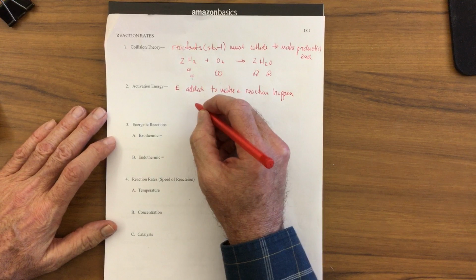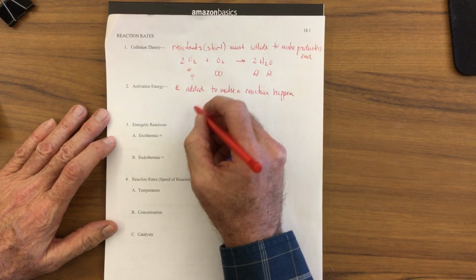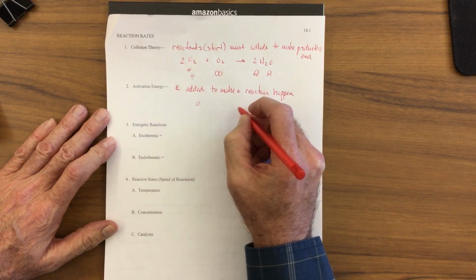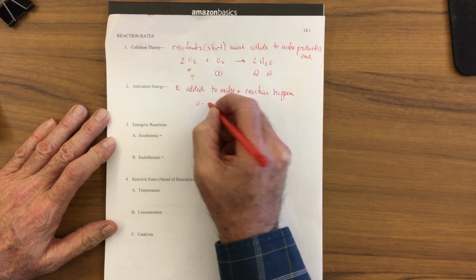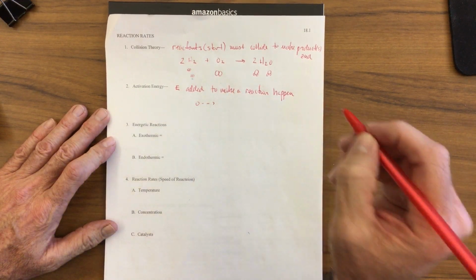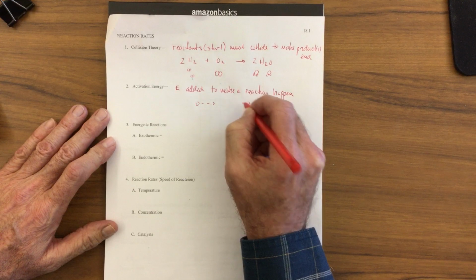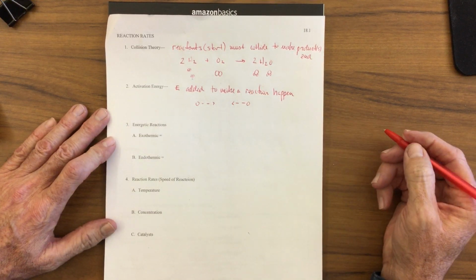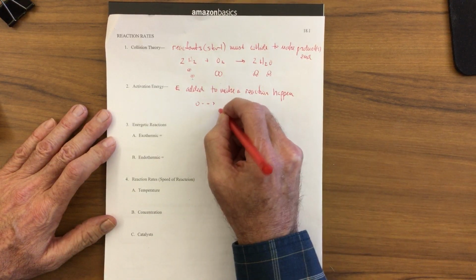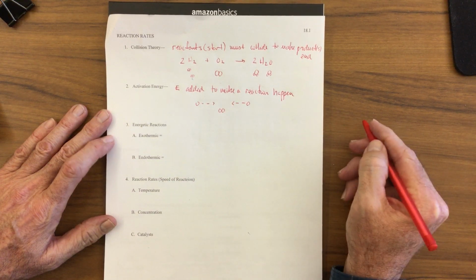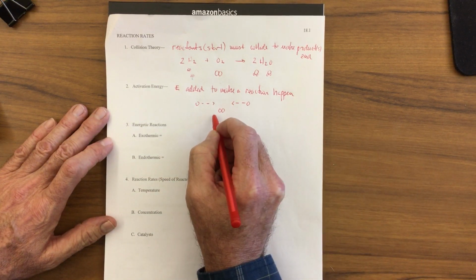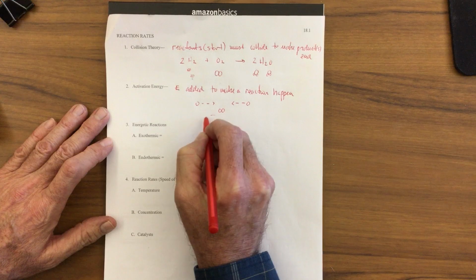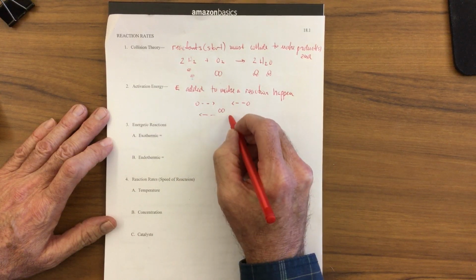So if you just have collisions, it's just not enough. So if you imagine the two pieces of Play-Doh, and I'm going to draw them with dotted lines coming in like this. Dotted lines coming in like this. What happens is they're going to hit each other, and then they are going to bounce off of each other.